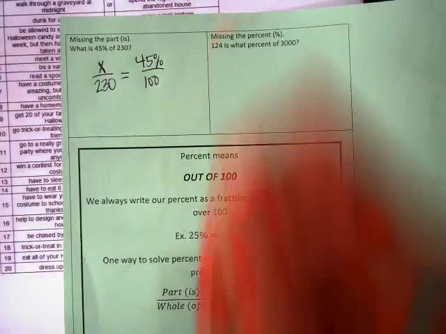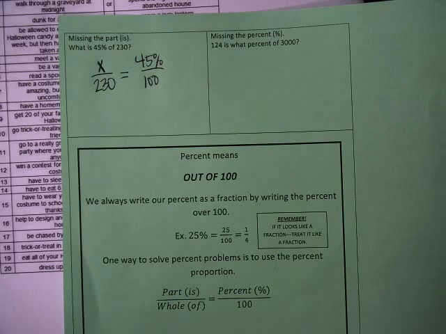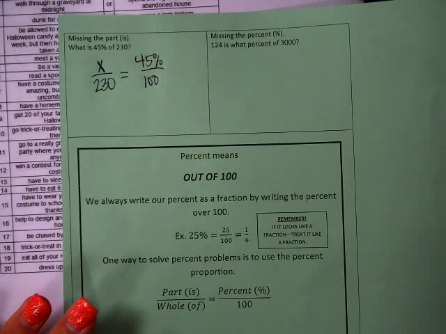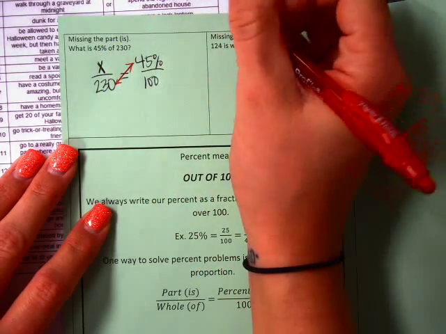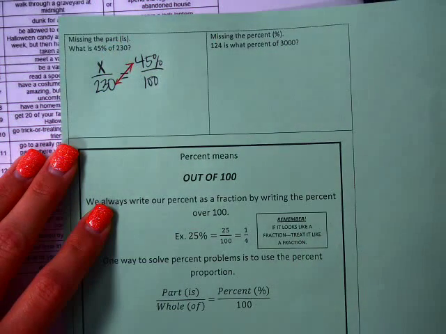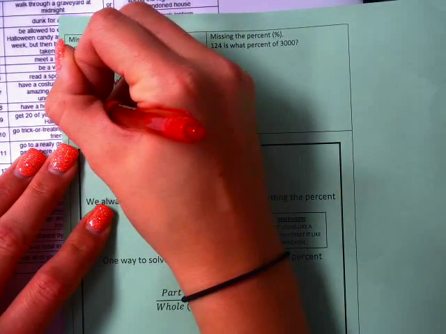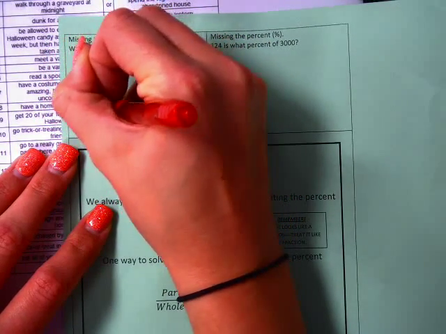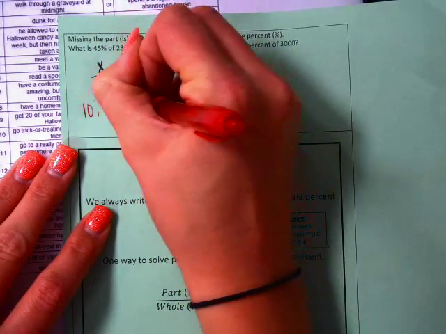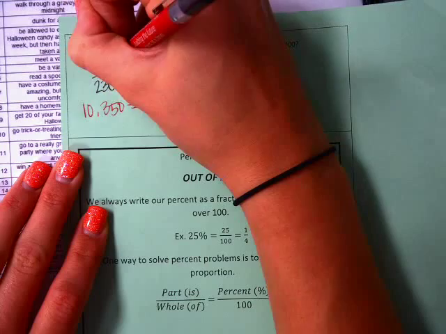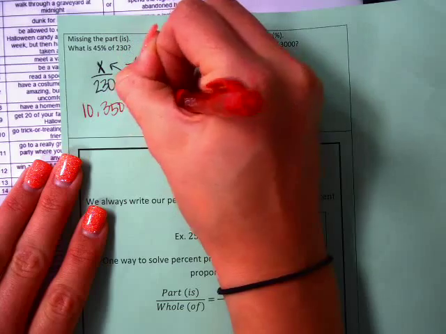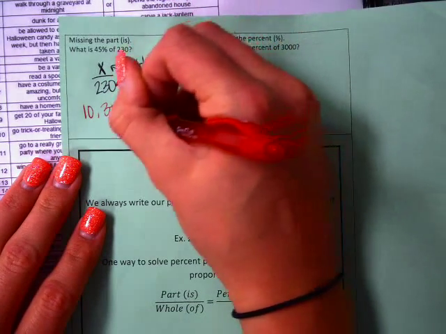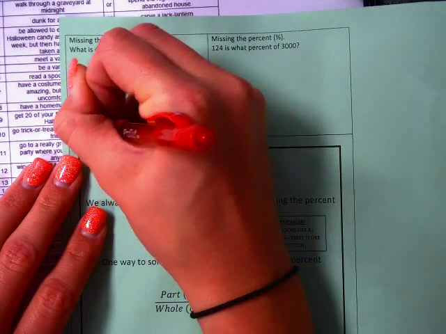over 100. The hardest part about this is just going to be setting it up, and then you've already been practicing how to cross multiply and divide for a week now. So you're going to take 230 times 45, and I'll go ahead and tell you that gives you 10,350, and that's going to equal, when we cross multiply this way, x over 1, or x times 100, which we're going to write as 100x. Then to get x alone, we have to divide both sides by 100.